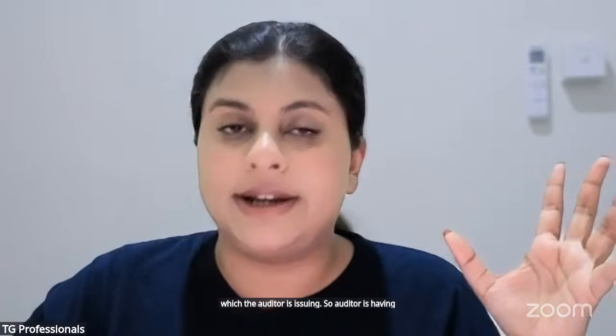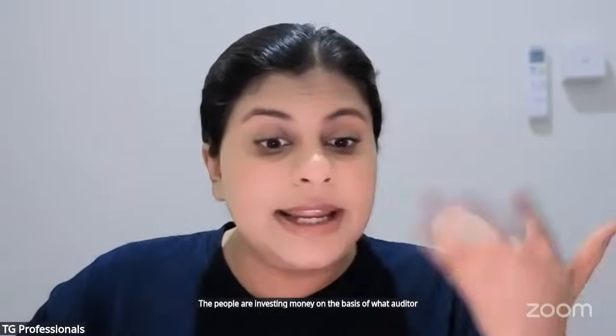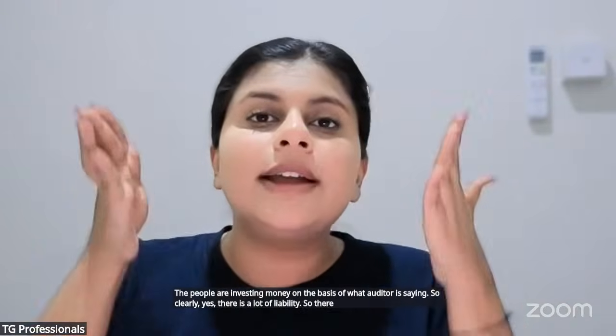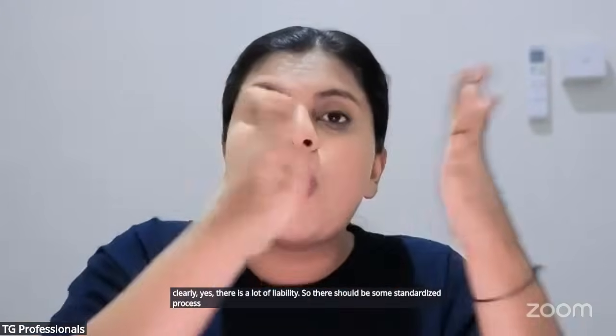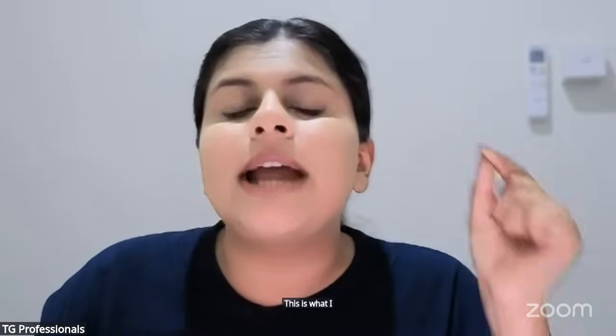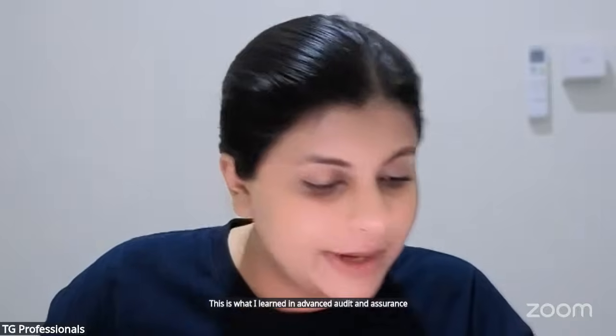So auditor is having an ultimate level of liability, right? The people are investing money on the basis of what auditor is saying. So clearly, yes, there is a lot of liability. So there should be some standardized process according to which the audit is conducted. This is what I learned in advanced audit and assurance, right?